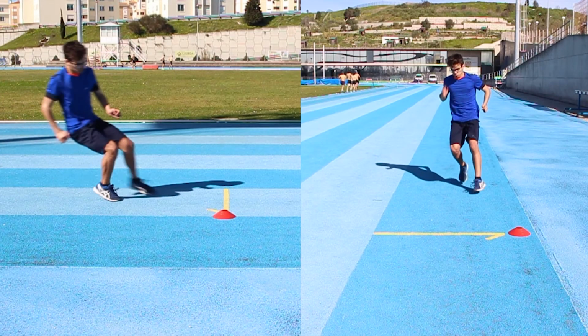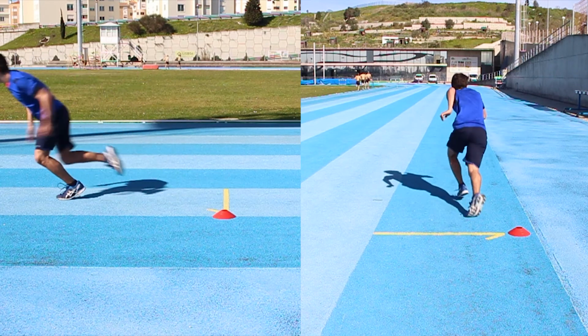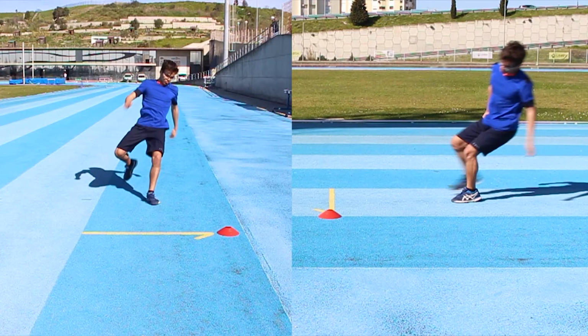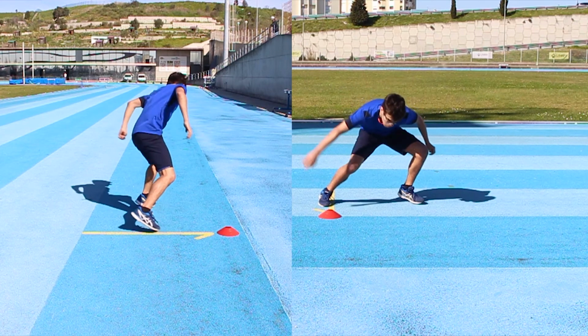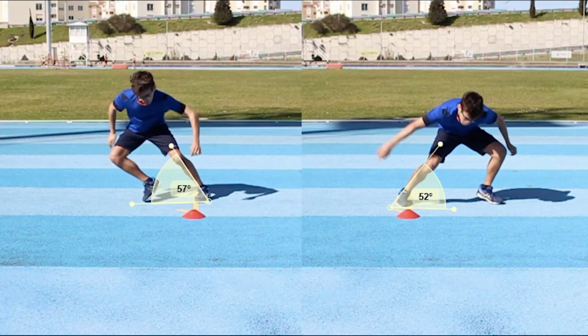Moving on to the change of direction drill, there are evident problems at first analysis, such as poor trunk positioning and stability, and prolonged ground contact time. Again, this might suggest a capacity problem related with eccentric force production or slow contraction speeds. He fails to maintain a low body position, and the center of mass shifts toward the braking leg.